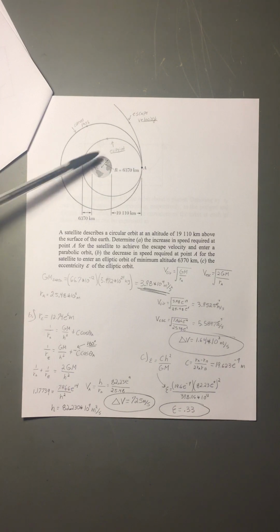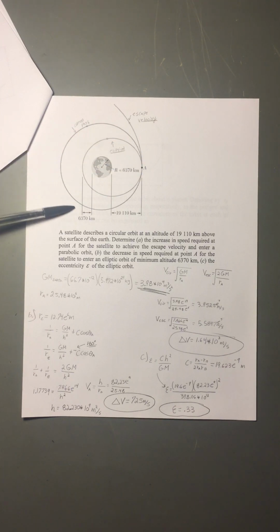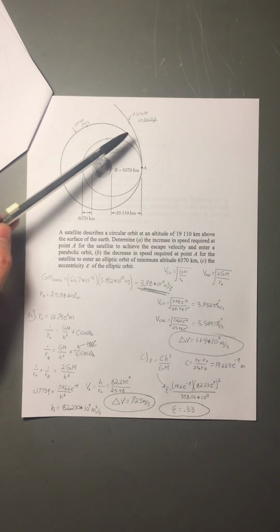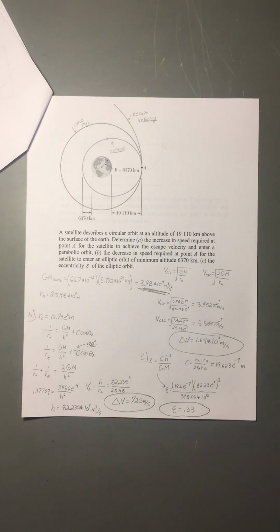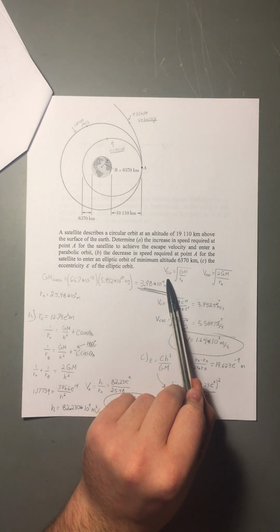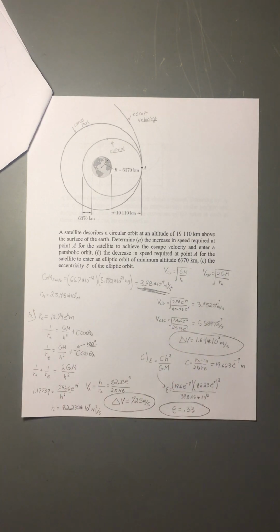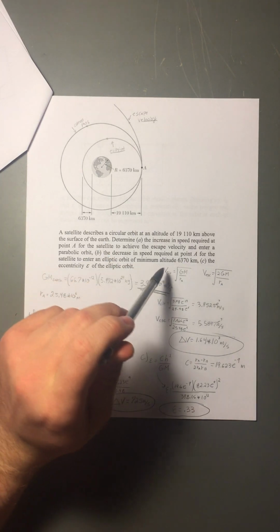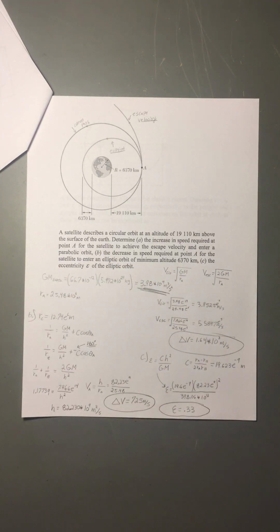And so we need to find out the velocity that keeps the satellite in this path that it's on now, the current velocity, and then find the difference between that and the escape velocity. And so we have this equation here for the circular velocity and this equation here for the escape velocity. And we need to find each of those values and then find the difference between them for part A.